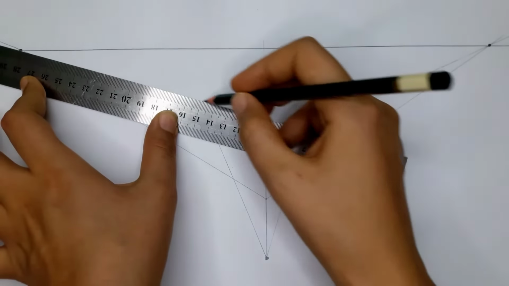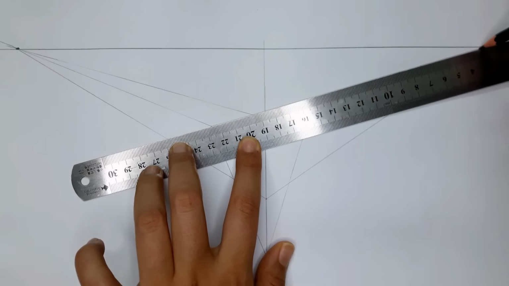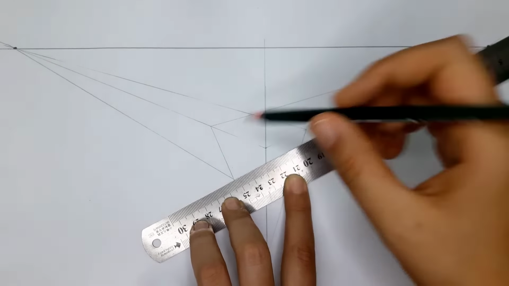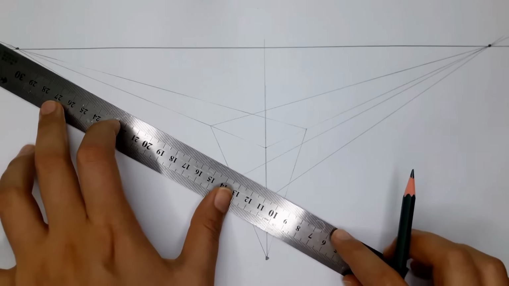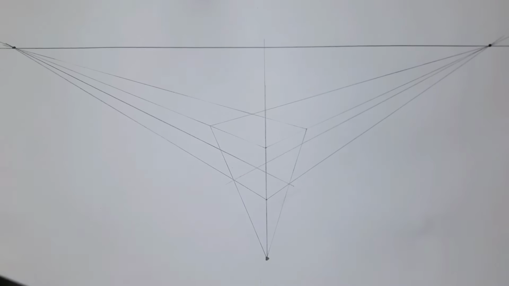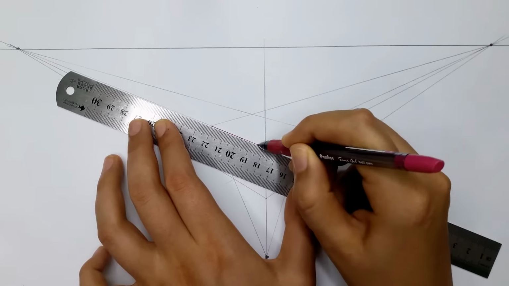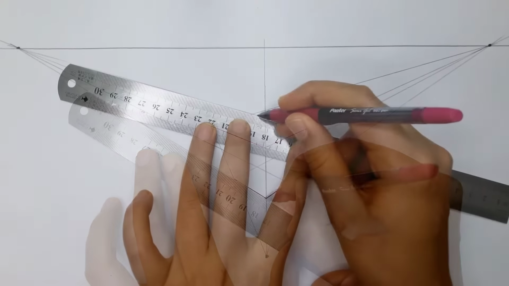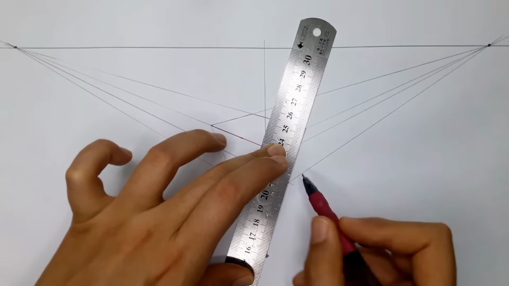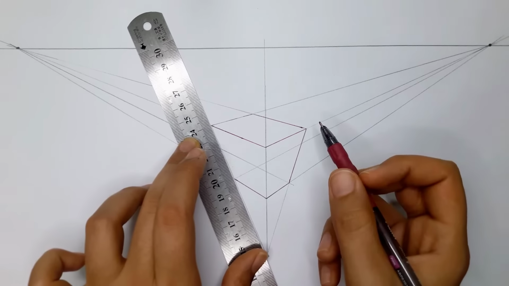Then again, from this point, draw diagonal lines to the left and then right vanishing points. Again, to show the back planes of this cube, draw one diagonal line from this corner to the right vanishing point, and then from this point to the left vanishing point. I like to make it look more defined, so I'm using my red pen to kind of make the front lines bolder. And then I'll use dash lines for those lines at the back. Again, it's like a glass cube that we can see all the angles and corners.